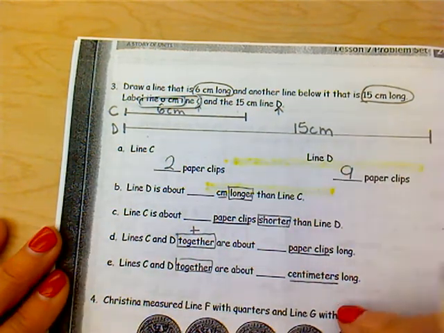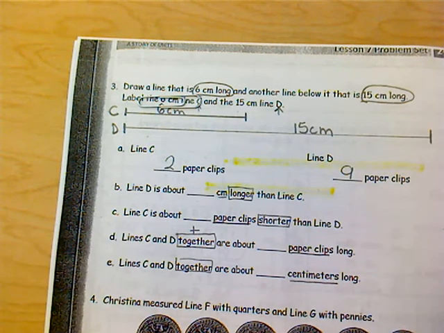So shut the video off and you are going to do those 4 problems, and then we'll see how you did when we get back. Pause the video.